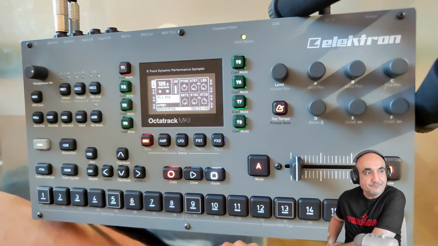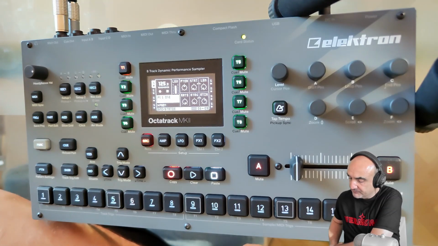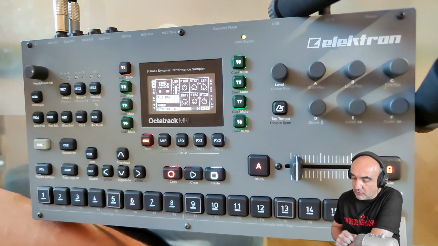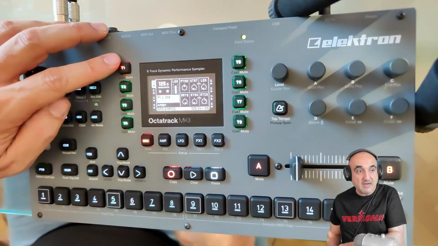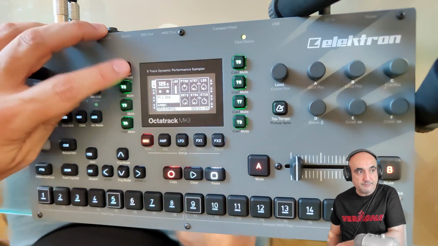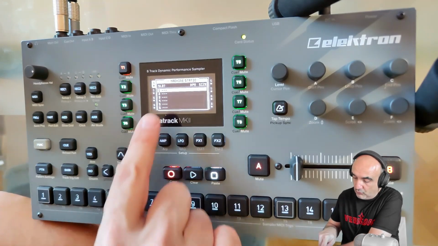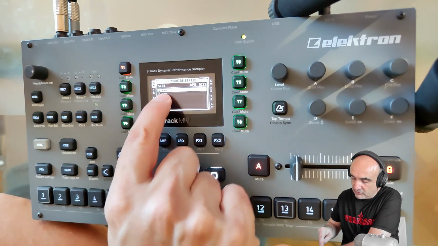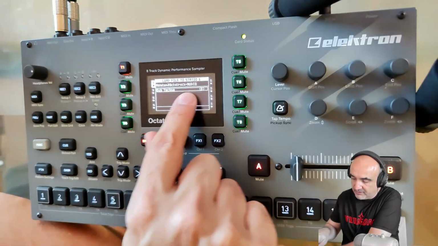Anyway, let's continue. So in the Elektron Octatrack, we're going to set the different machines, and we're going to load the samples. To load the sample, as you know, you can double click on the track number T1, and then you move right. You are in slot 1, move right, and here you have the folder inside audio.